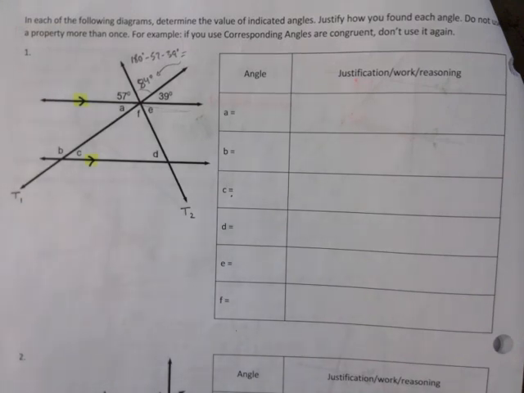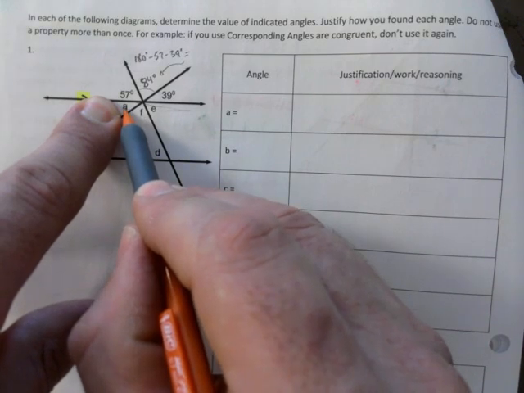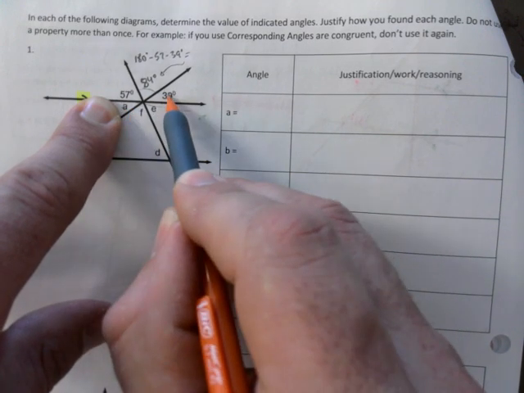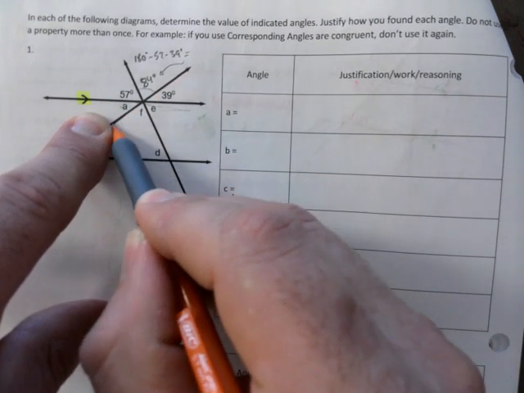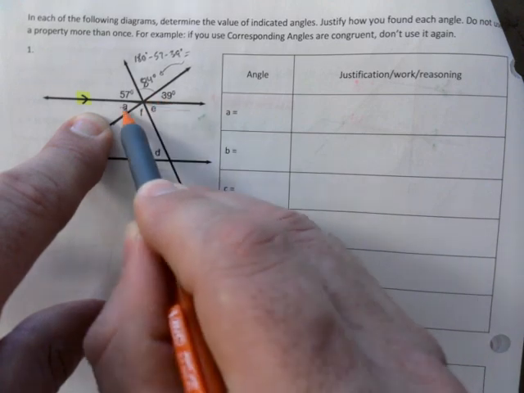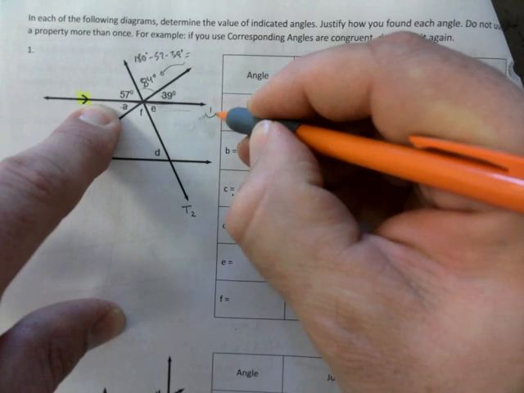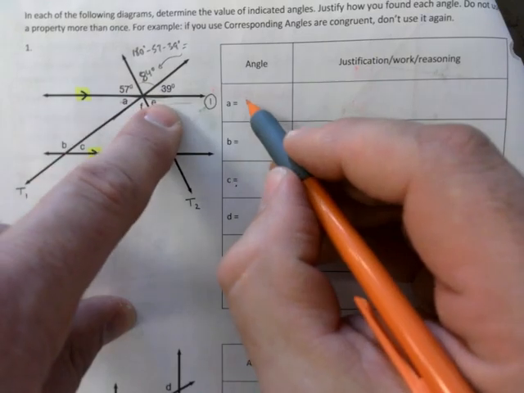So, anybody, which letter would you start with? Any brave soul in this room wanting to tell me? Nico? A? All right. You would start with that one? What is the value of A? 39. What did you use to come up with the 39? Vertically opposite. That's right. I don't know if you see that, but they both share the exact same sides, the exact same lines. So I'm going to tell myself I started here. That's my first angle. And this is 39 degrees.